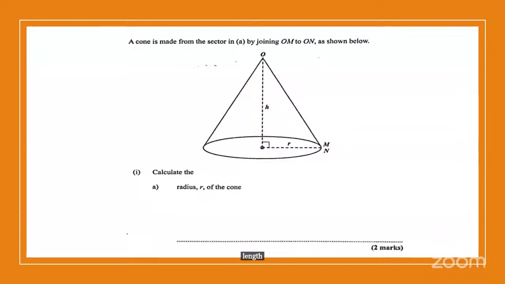All right, let me ask you another question then. What formulas did we use where R was included? We used 2 pi R. What were we finding with 2 pi R? The length of the arc?